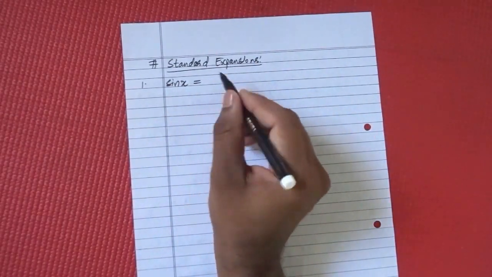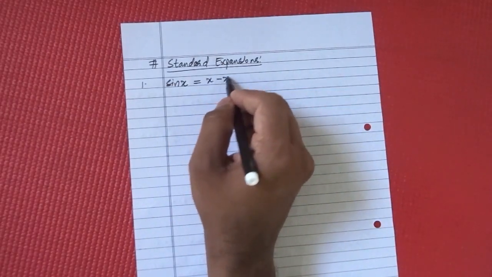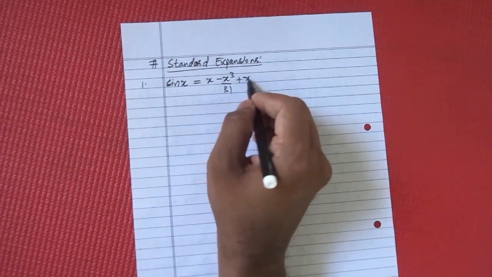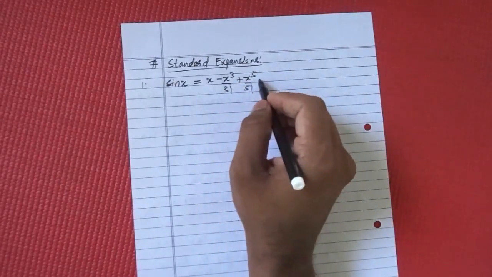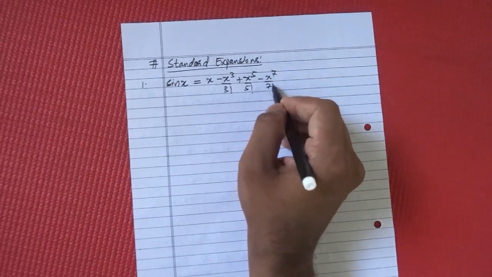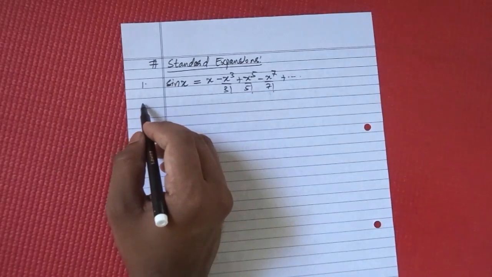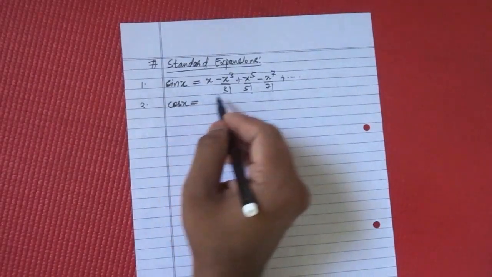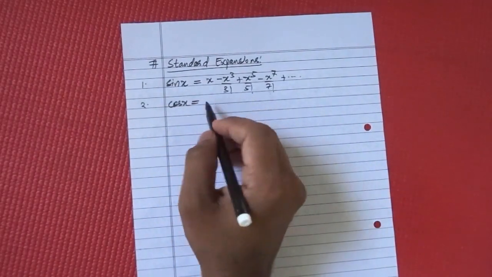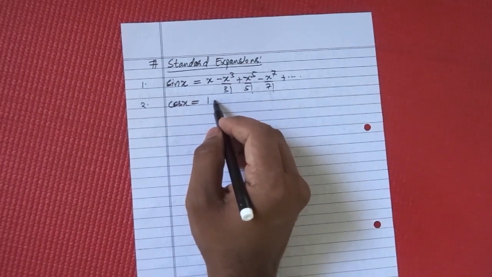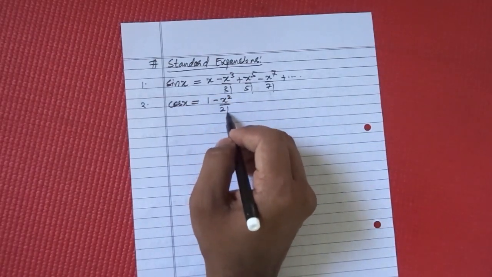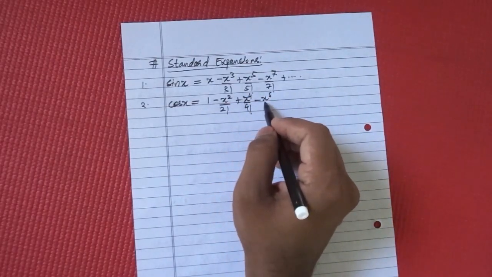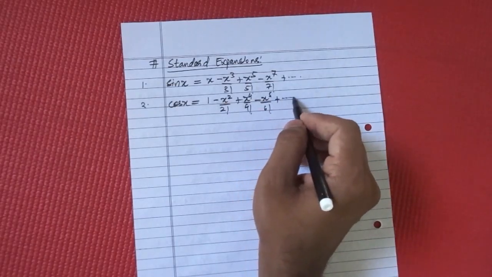The series of sin x is x minus x cube upon 3 factorial plus x raised to 5 upon 5 factorial minus x to 7 upon 7 factorial, and so on. Second, cos x. It collects all the even power, so it begins with 1 minus x square upon 2 factorial plus x raised to 4 upon 4 factorial, minus x raised to 6 upon 6 factorial, and so on.